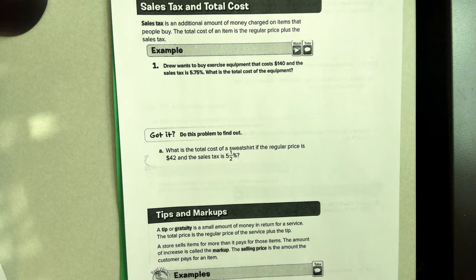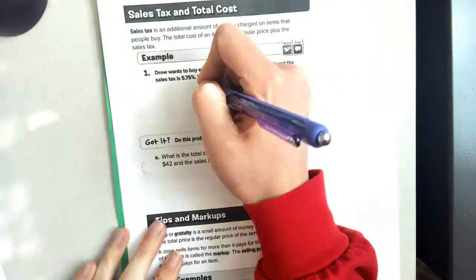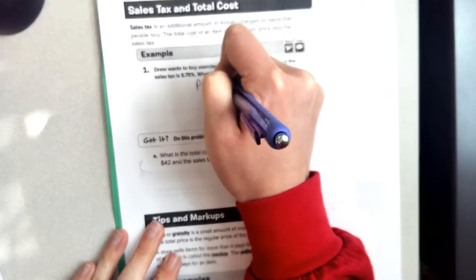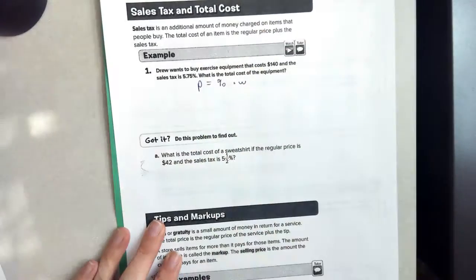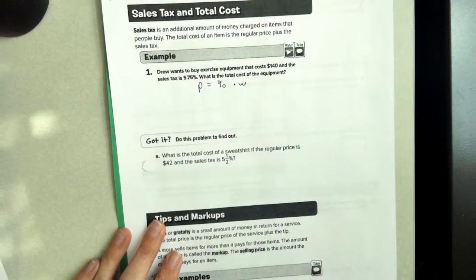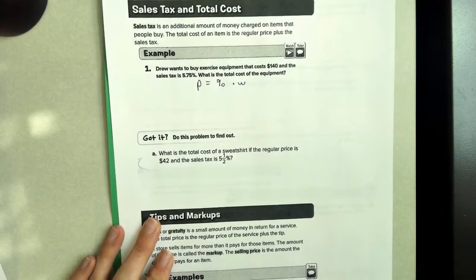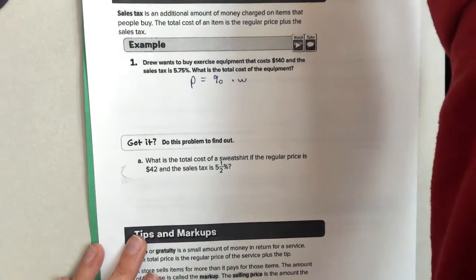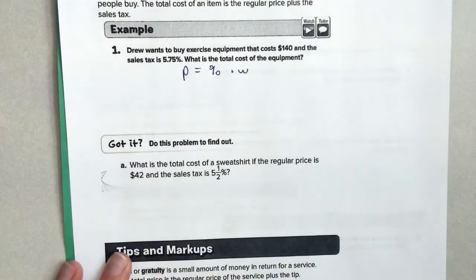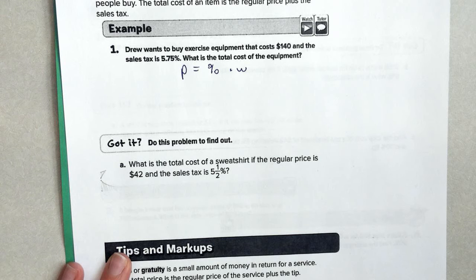It says, Drew wants to buy exercise equipment that costs $140 and the sales tax is $5.75. What is the total cost of the equipment? Today we're still going to use part equals percent times whole. You could use the percent equation on this, but in more real life scenarios, you would probably use the equation. It's just easier to think through in your head or with a calculator if you're at the store.